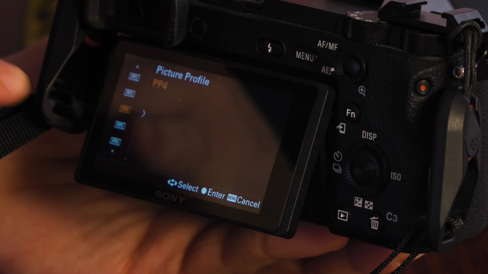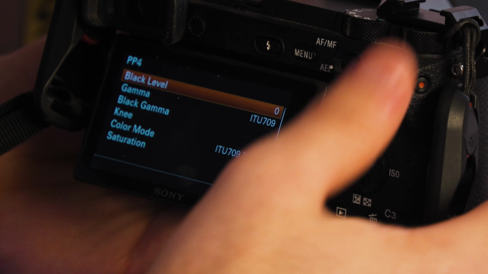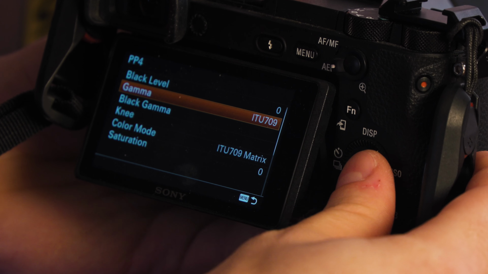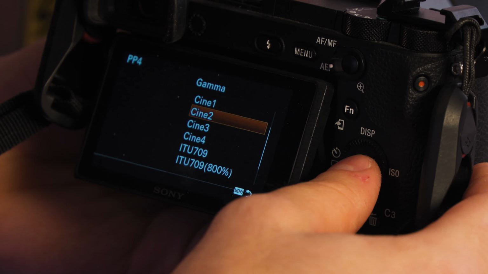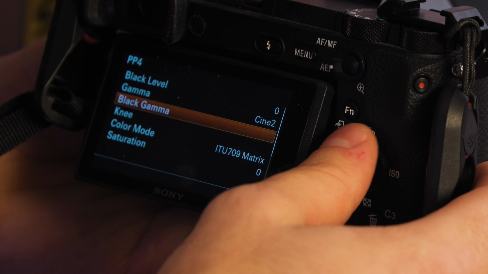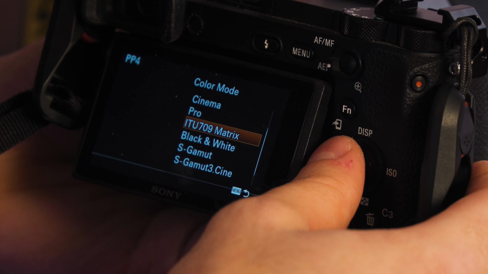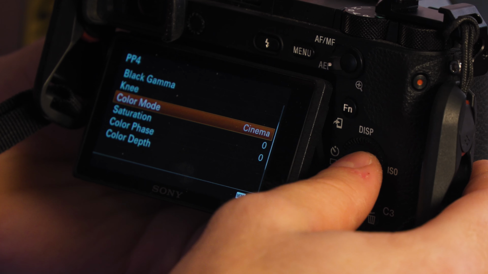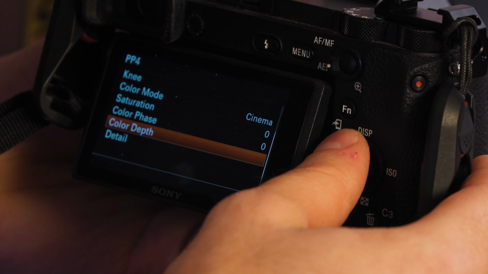So while it does seem like there's many options inside of the menu system for the picture profiles, we don't actually have to change too much here. So here we have the list of picture profiles. I'm going to click to the right, and that's where we can edit it. We can skip the black level here, go down to gamma, and we're going to go down to Cine or Cine 2. Black gamma we can skip, and then we go to knee, we can skip that, and then color mode. We're going to go up to cinema. Saturation and color phase we can leave. Color depth we can leave.